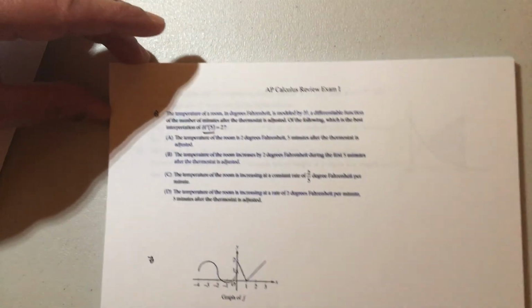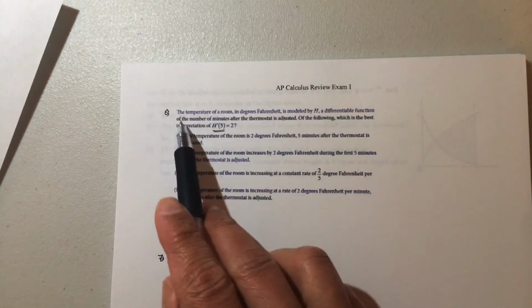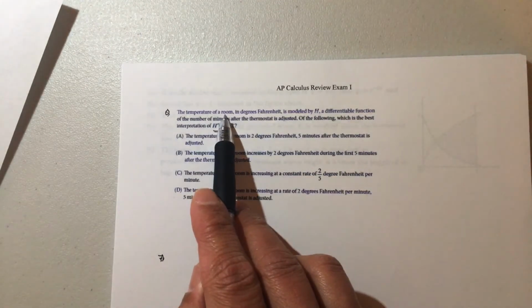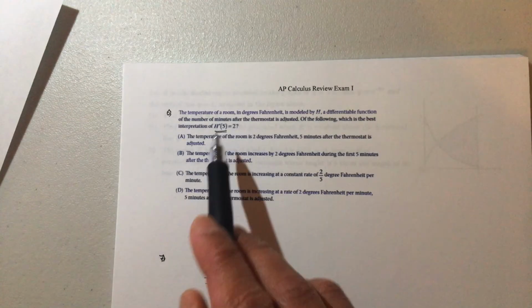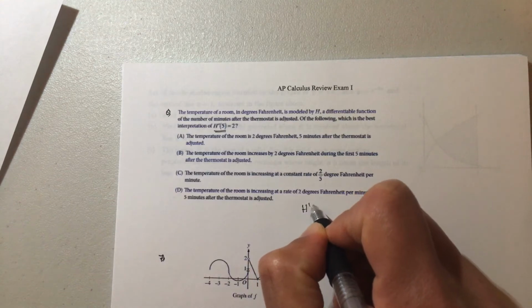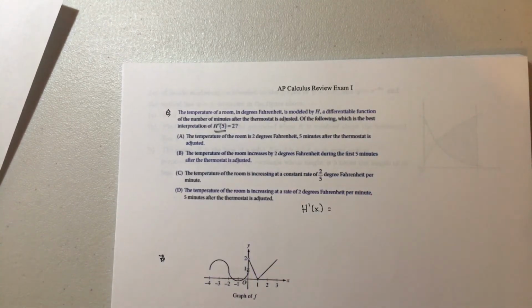Let's do another one here. See if, hopefully you guys can see this one. It says the temperature of a room in degrees. What does that mean? Remember, the derivative means the rate of change. Think about algebra 1. Rate of change of what? The slope. Well, rate of change of what? Rate of change of y over the rate of change of x. Well, what does x represent? Now that represents time. And the y in this case represents the temperature.